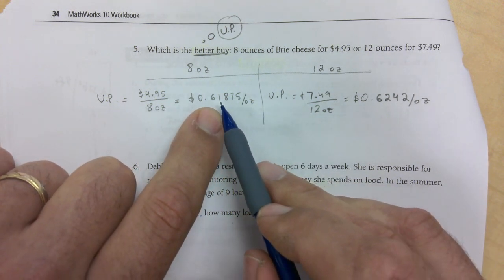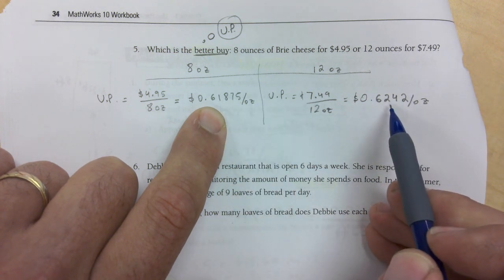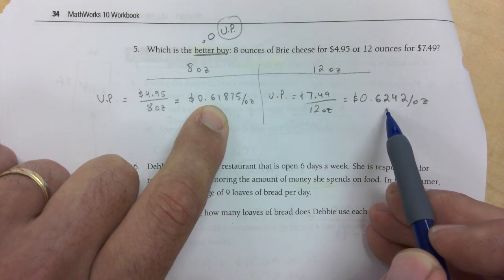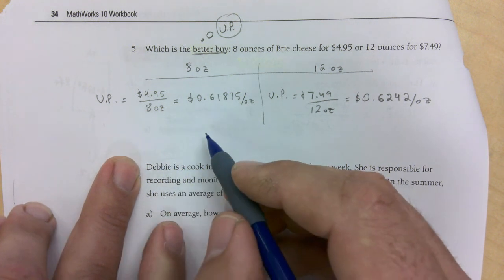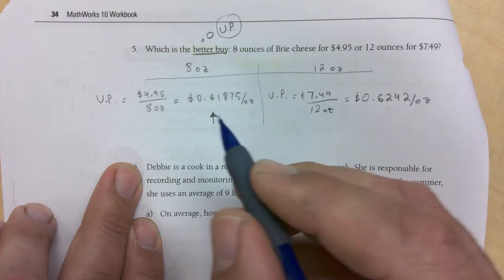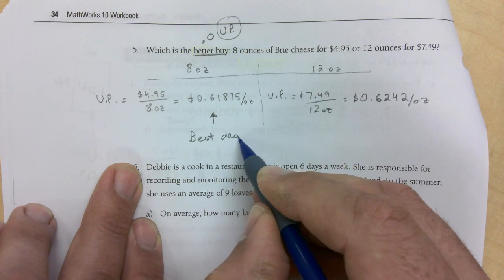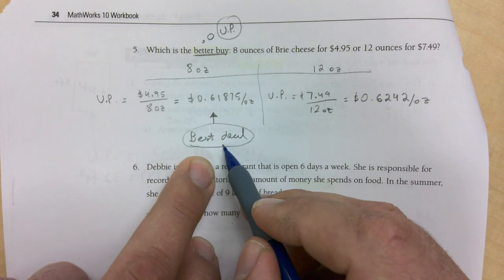Because look, if you had rounded this after 2 decimals, it would have been 0.62. And if you had rounded the one to the right after 2 decimals, you would have gotten 0.62 as well. So you would have had to say they're the same, and they're not, right? They're not the same. It's not by a whole lot, but this is about determining which one it is, not anything else. So this is the best deal. The smaller cheese bar is the best deal.